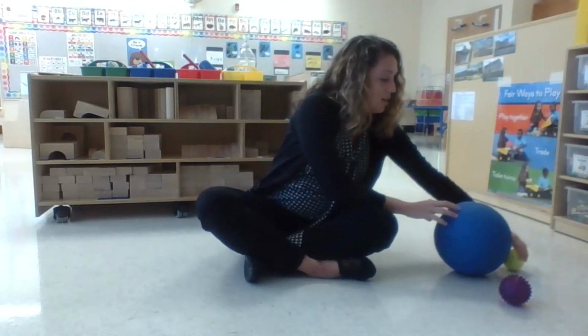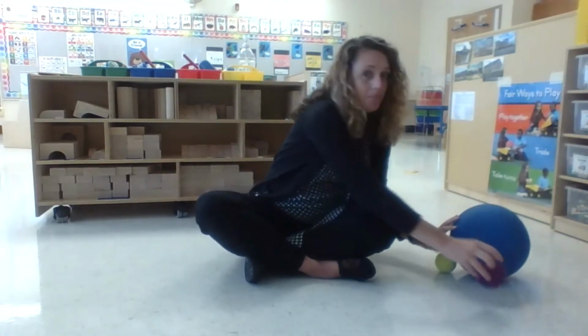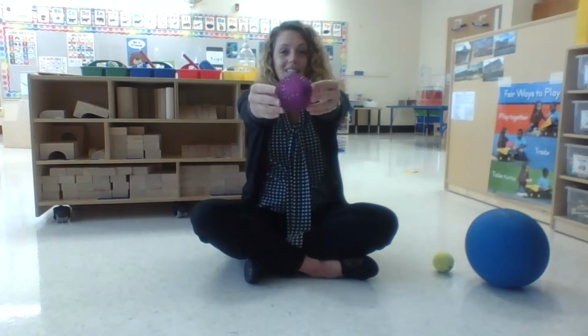Alrighty, I have one more ball to try. My purple ball with spikes. Let's make a prediction. How many times do you think the purple ball will bounce? Let's see. I don't know the answer yet. I'm just going to take a guess. I think my purple ball will bounce 5 times. I'm going to guess 5 times. What are you going to guess? Okay, let's see if we're right.